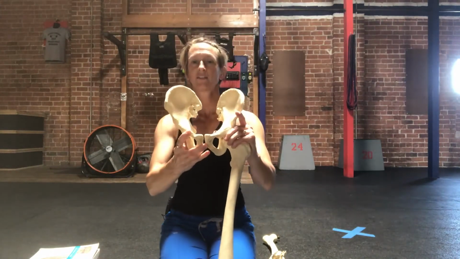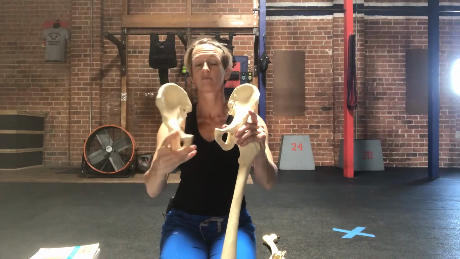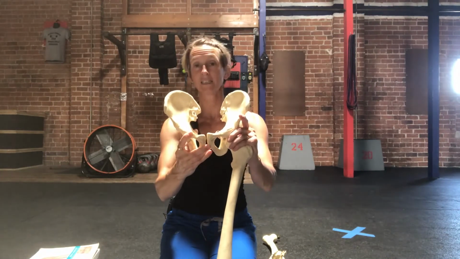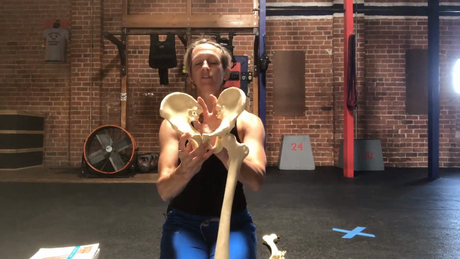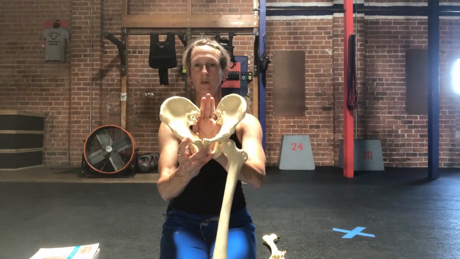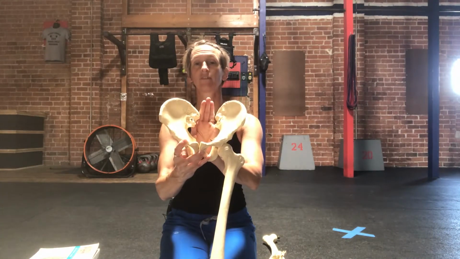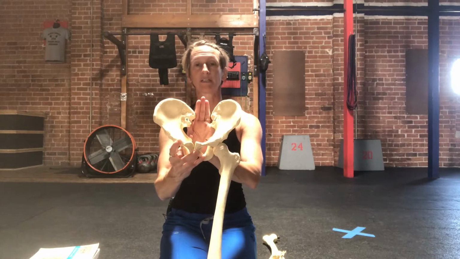So the right and left coxal bones, these are what you might call your hip, sort of. We'll talk about all that. So right and left coxal bones plus the sacrum and coccyx, which I don't have here. But if the sacrum was here, it'd be where my hand is here. And so that would be the entire pelvis, the right and left coxal bones plus the sacrum and coccyx. That makes up the pelvis.